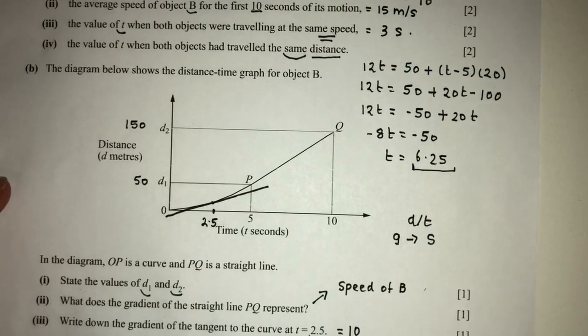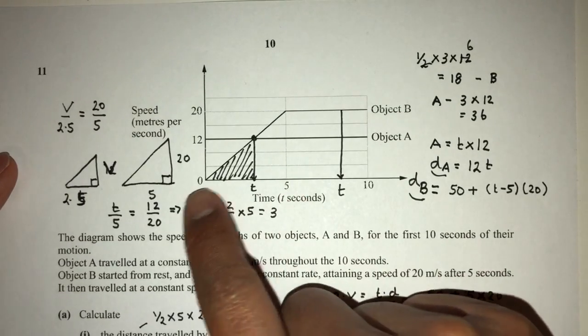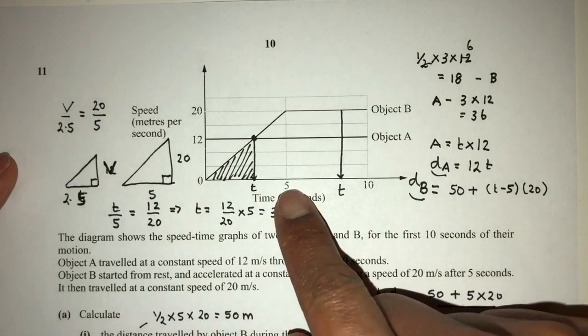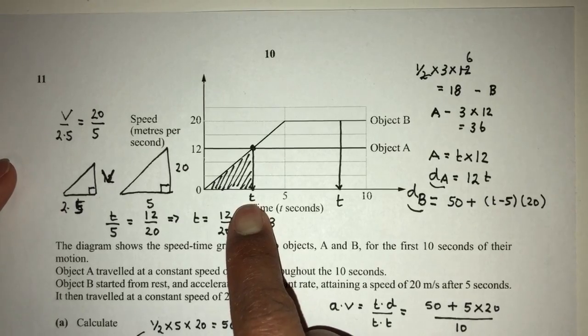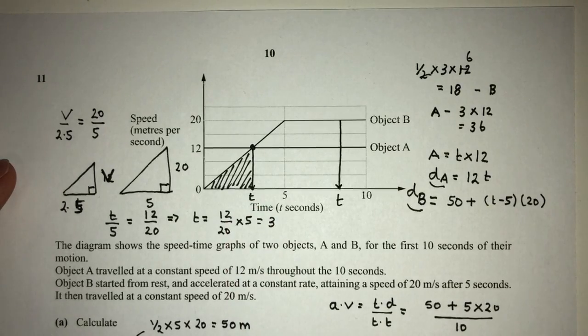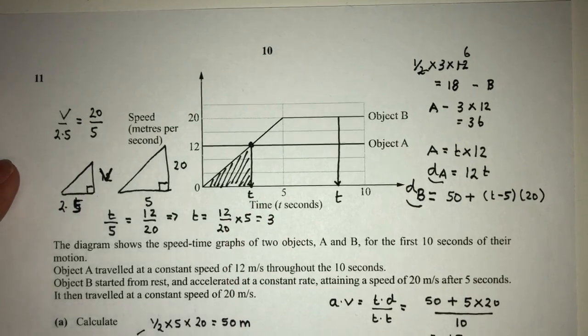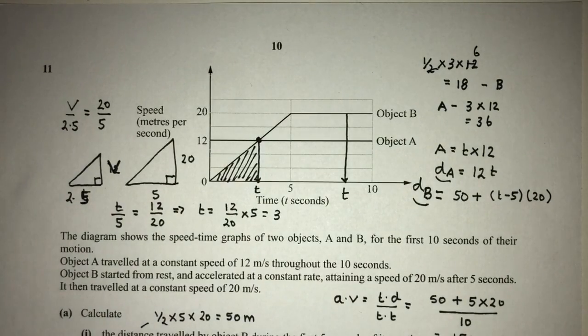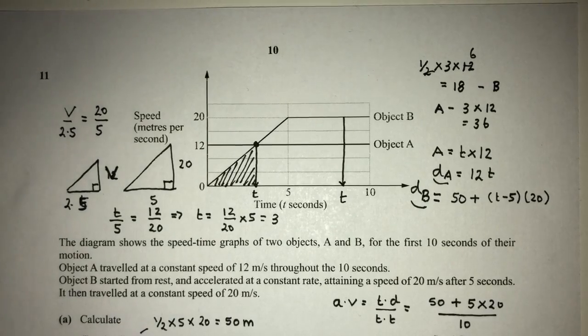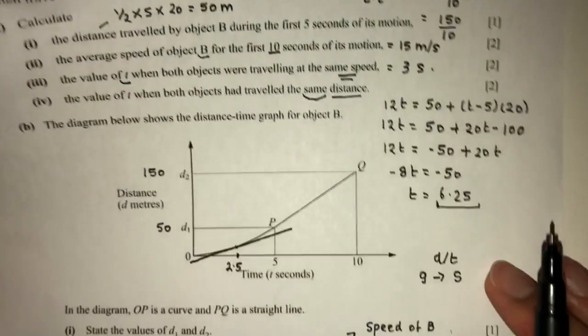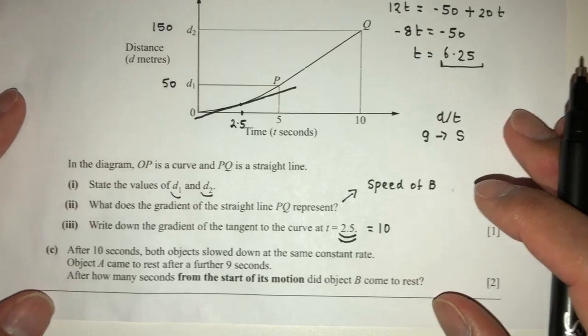The faster answer is because when this time was 5, it was 20. Now when the time is exactly half, which is 2.5, it should be half the value of 20, which is 10. So that's the idea behind write down the value, but as you can see, we can always use calculation to double check the answer. Okay, so that will be part 3.